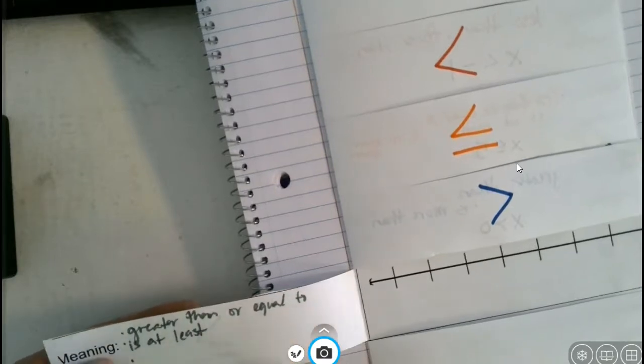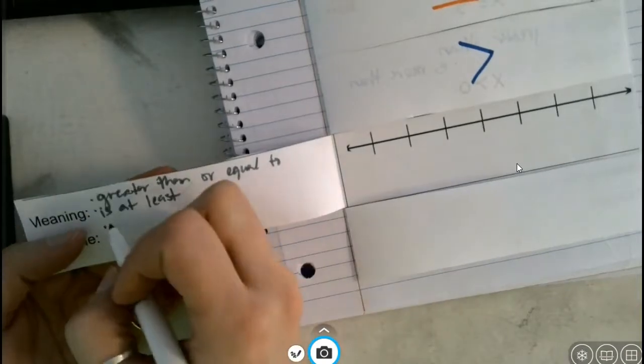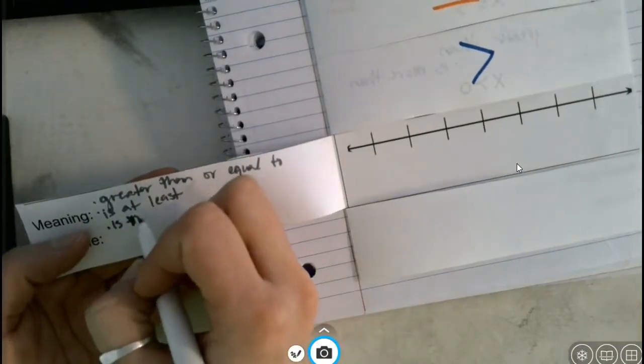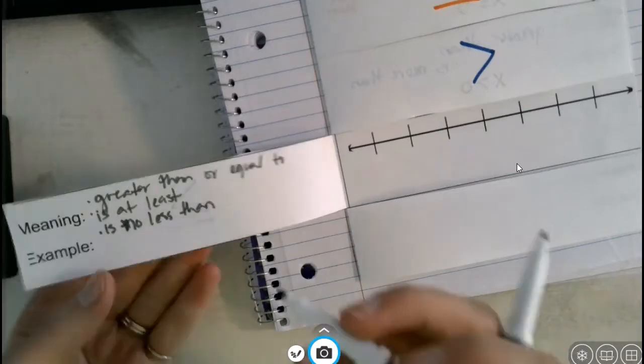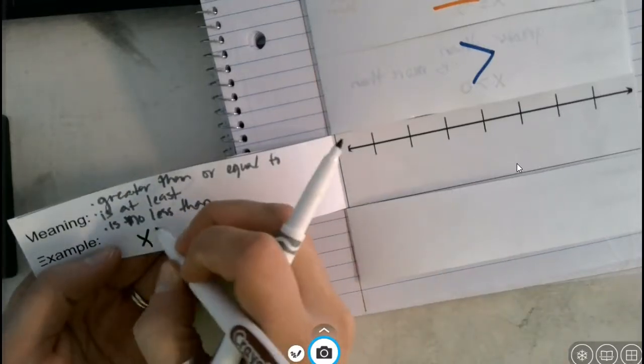Some other phrases are at least, and then also no less than. Those are some key phrases that you might see when we're dealing with those word problems. So that'll help as well. So the example here we're going to graph is x is greater than or equal to 10.